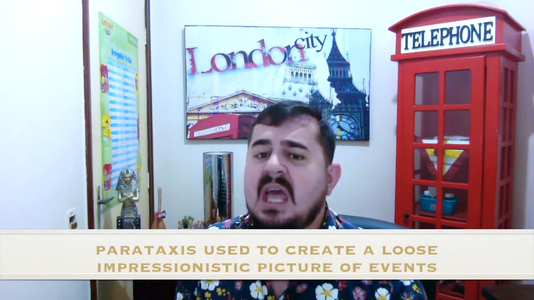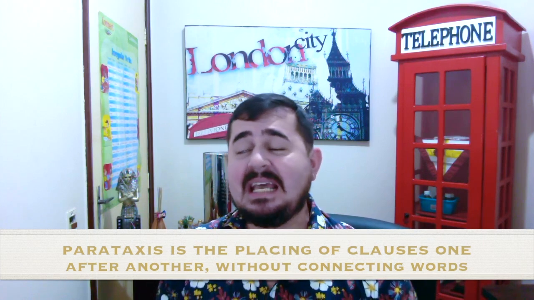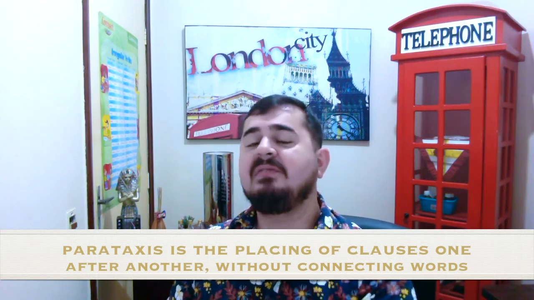of comparison. Whereas writers may use parataxis to create a loose, impressionistic picture of events, hypotaxis can force the reader to deeply analyze the relationships between clauses while allowing the author to highlight the importance of one clause over another one. Alright? Technically speaking, parataxis is the placing of clauses one after another without connecting words to show the relation between them. In other words, without using discourse markers.